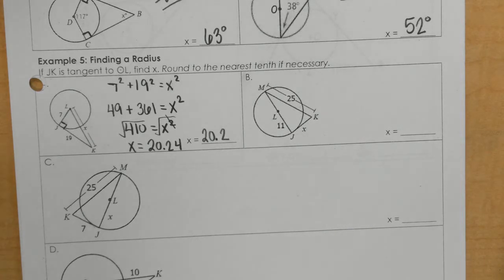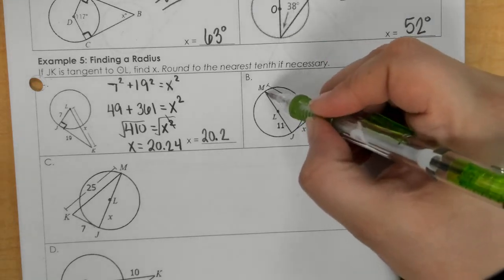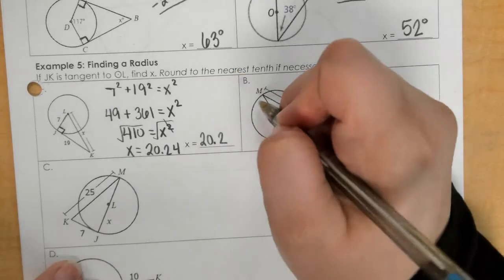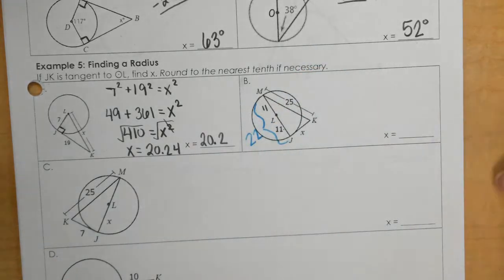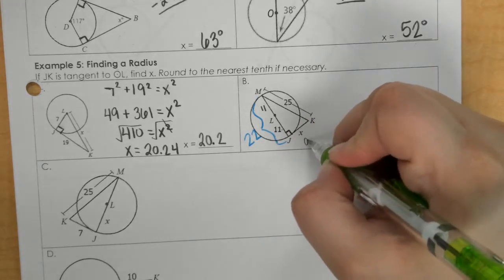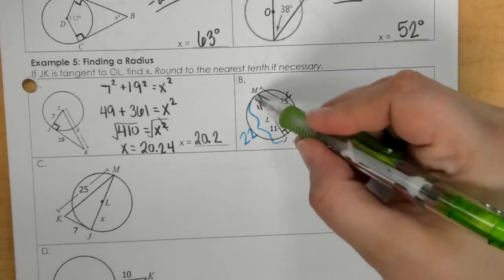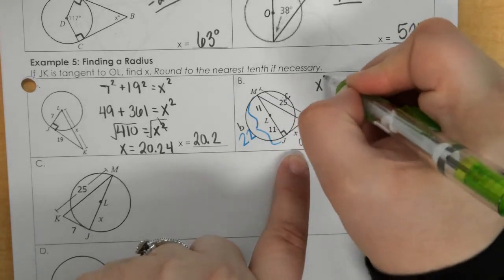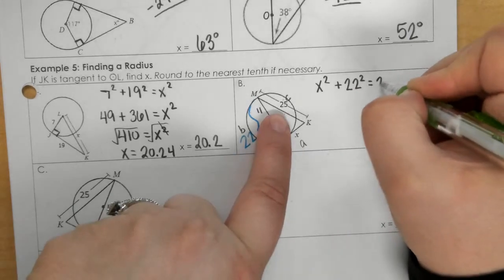Okay, in part B, we know that LJ is a radius, which is 11. We also know that this radius is also 11. So the entire diameter is 22. This is your 90-degree angle. This is considered your A value. And then across from the right angle is your C value. And, of course, the other leg is your B. So it looks like we're finding A. So we've got x squared plus your B equals your 25, which is your C.